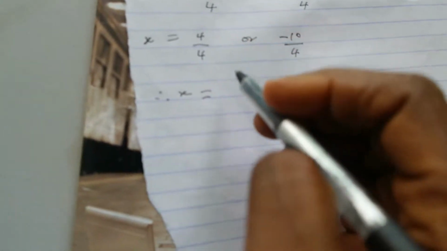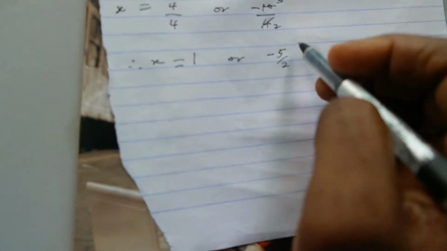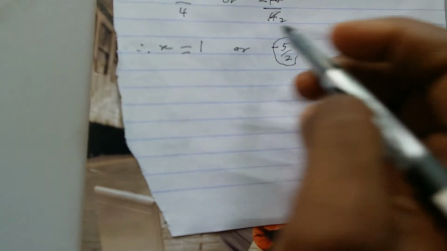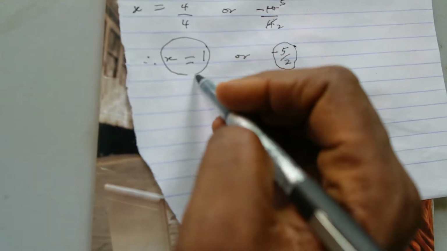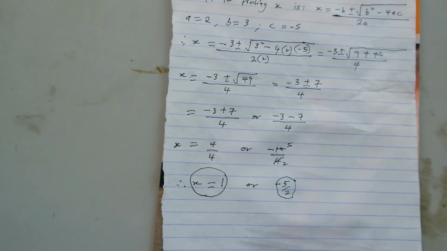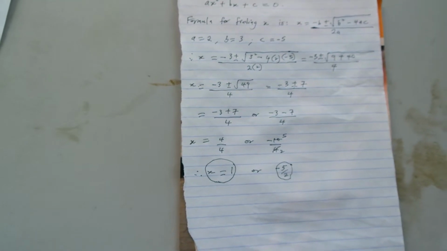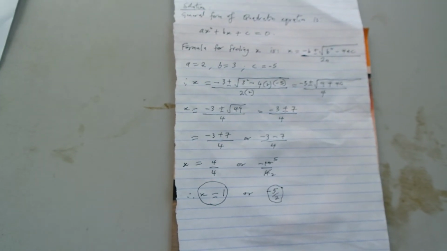So therefore, x will be equal to 4 divided by 4, that is 1, or x is also equal to minus 10 over 4, which is minus 5 all over 2. So these are our x values. So this is how we solve quadratic equation using formula method, or using almighty formula method.